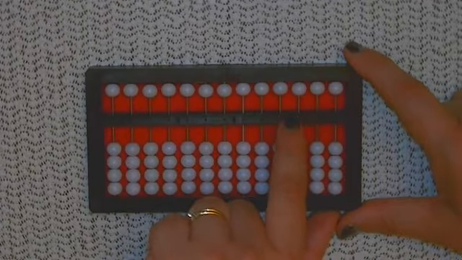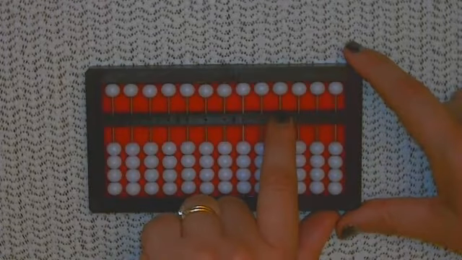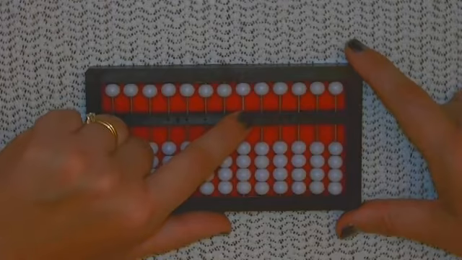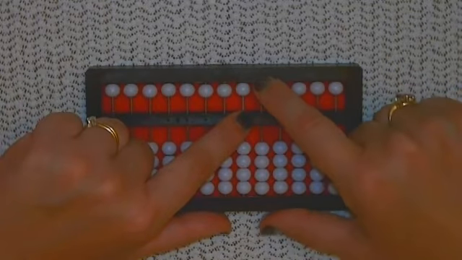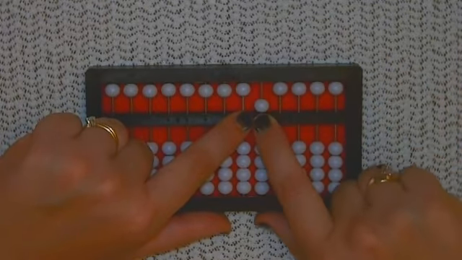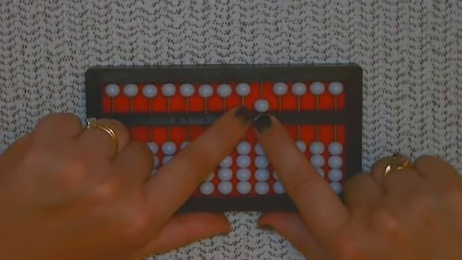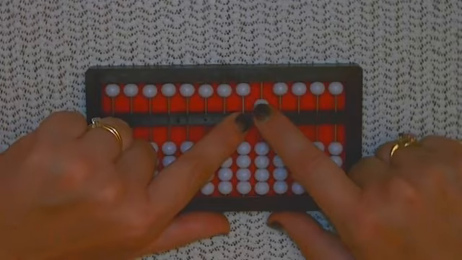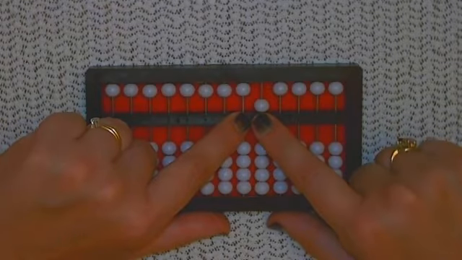Oh, there's my unit marker, my comma. Thousands, there's my 10,000. So I'm going to go right after that, so that then if I set that 5 bead in that 10,000s column, I know where that is. So that left hand is just kind of there to help guide where my right index finger should go to actually do the setting.